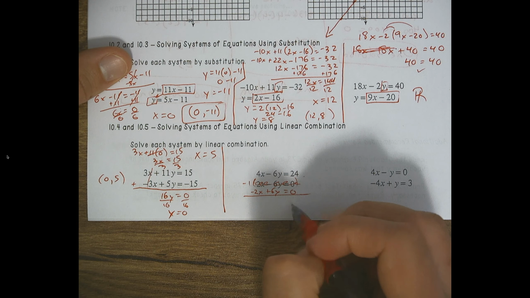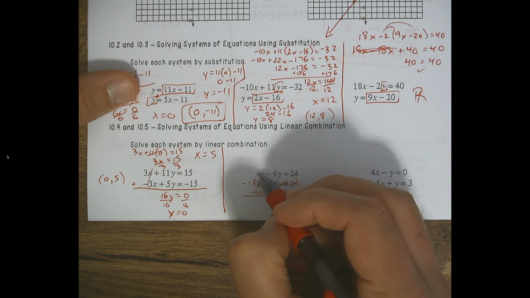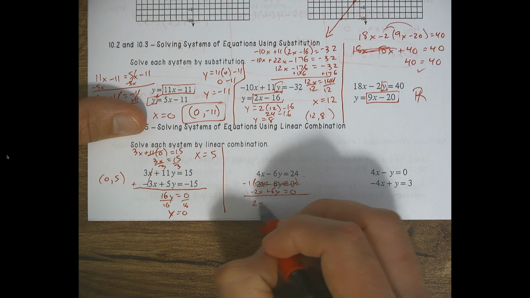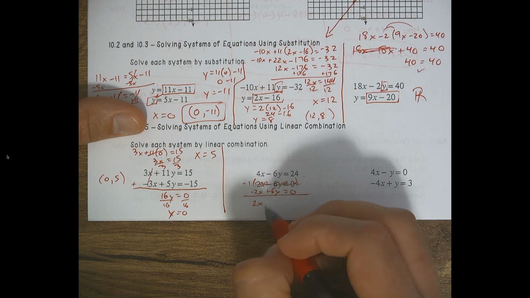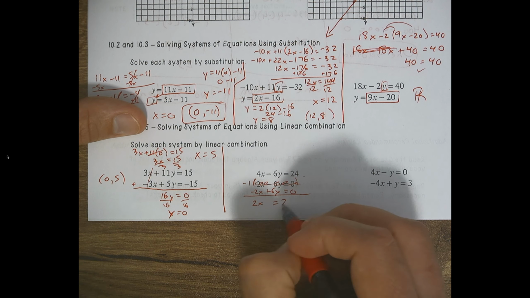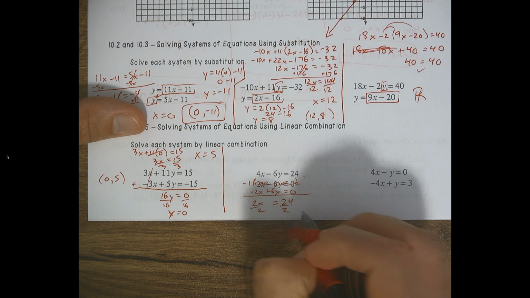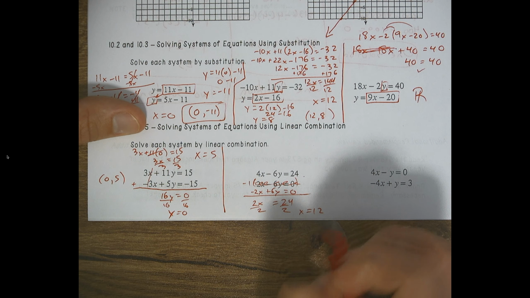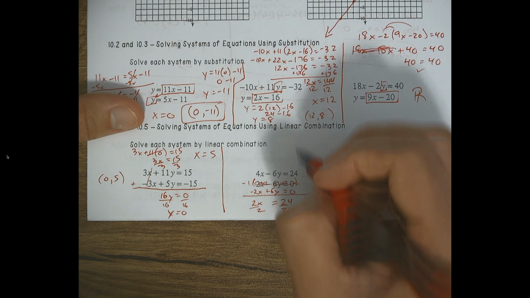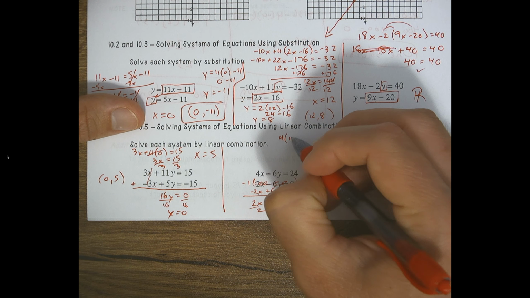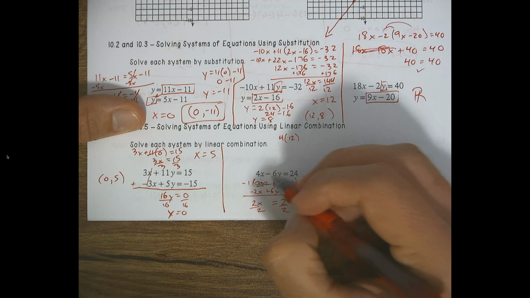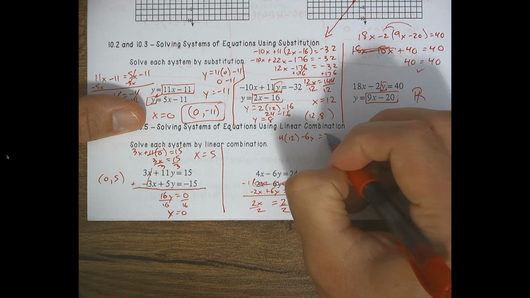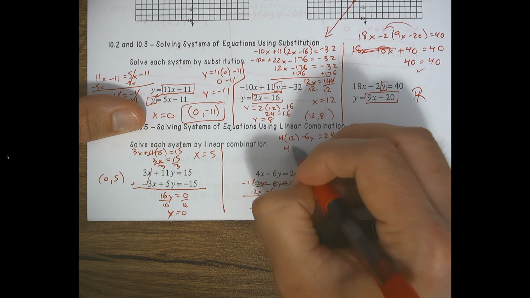Okay, I'm just going to do these two together now. So it's a 4 minus a 2, that's a 2x. A negative 6 plus a 6 cancels, and 24. So I divide by 2, x equals 12. Got to go back and plug it in. So 4 times 12, that's the x, minus 6y equals 24. 4 times 12 is 48.